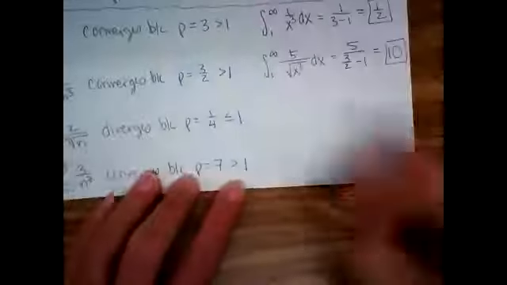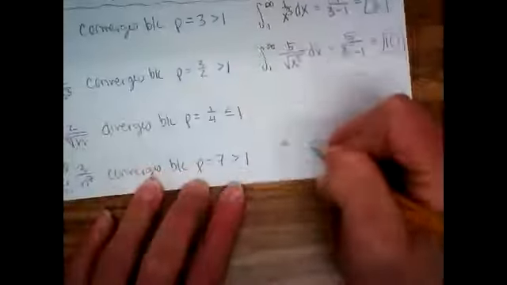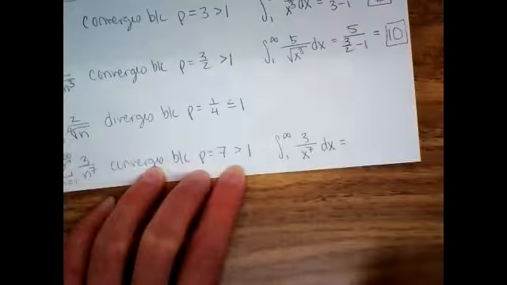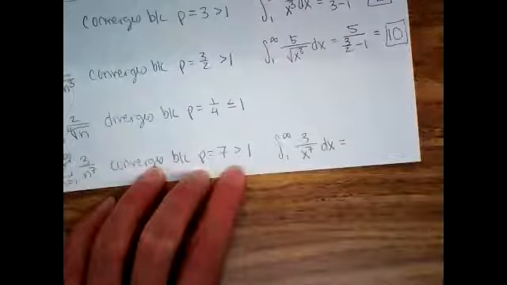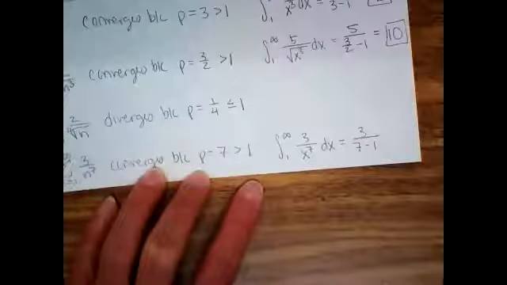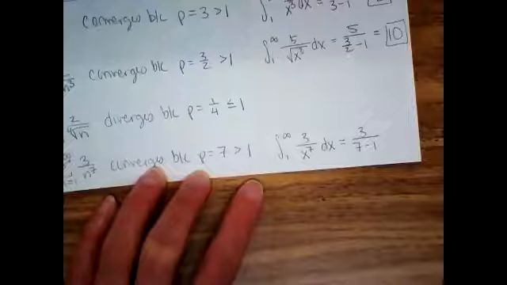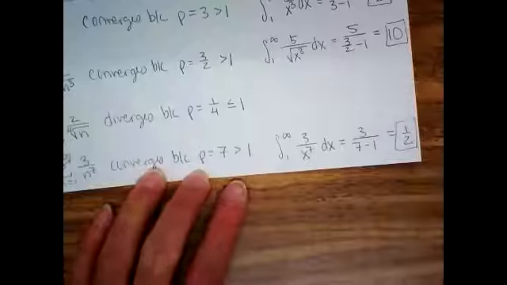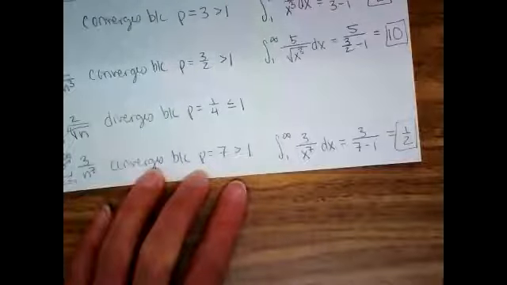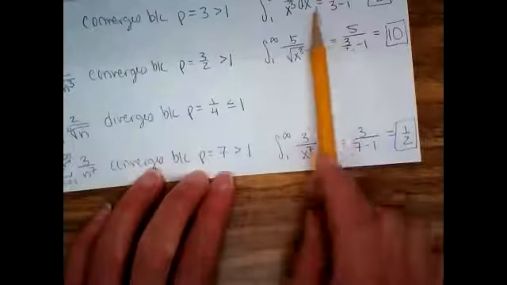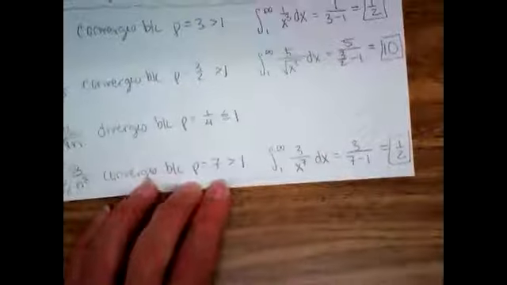I'm bringing it up because if they do this on the AP exam, you can get the answer very quickly. And if you can get an answer fast like that, you want to do that because it's a timed test. This one would be 3 over 7 minus 1. So 3/6, so 1/2. So again, all it tells you is that the series converges, or if p is smaller than or equal to 1, that it diverges. But if you get asked about the improper integral, you can actually get that answer really fast, which is nice.